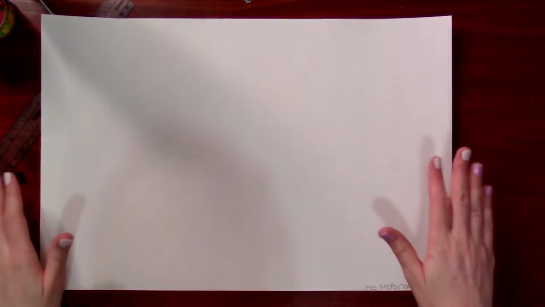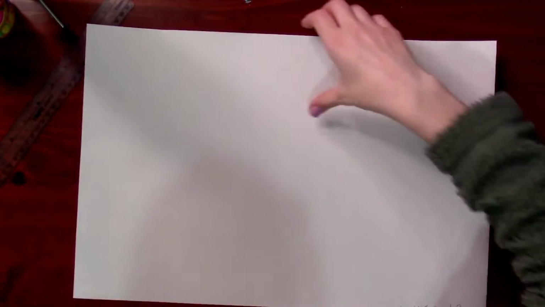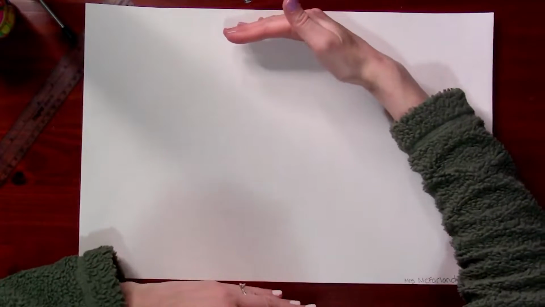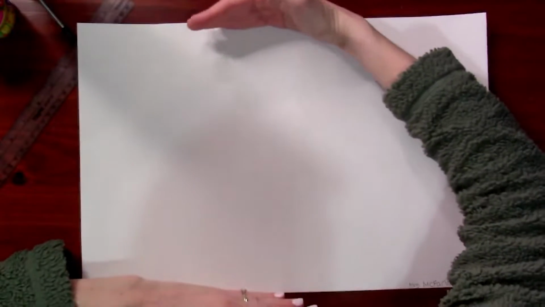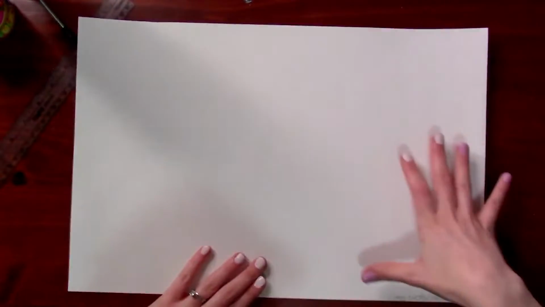Now, we are going to make sure that your paper is side to side like this, instead of like this, like tall, like a building, like a big skyscraper. We want it to be short like this. A lot of people will call this hamburger, hot dog. So we want it to be hamburger like this. See how it's longer at the top and bottom and shorter on the side? So make sure yours is like that.